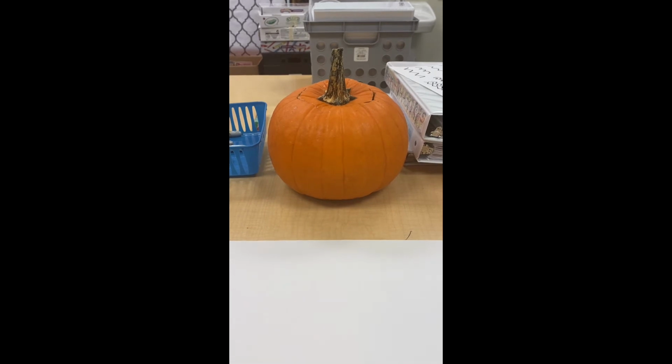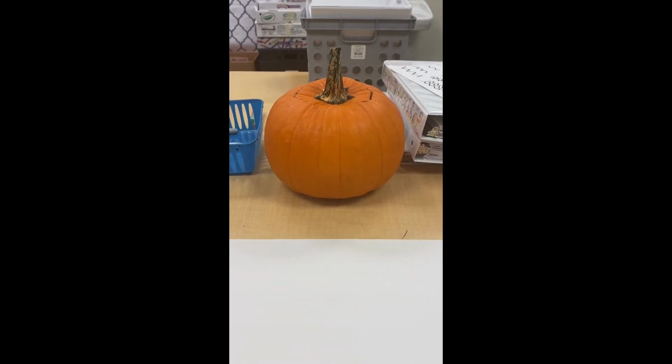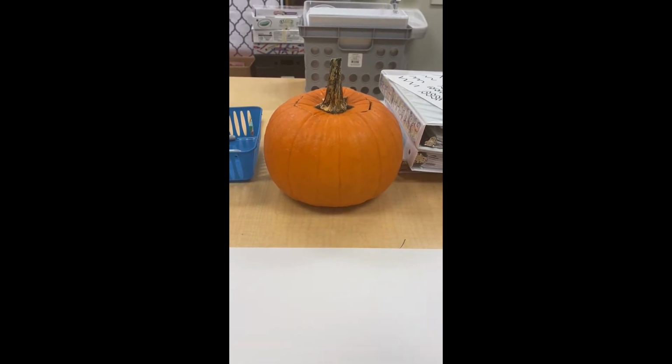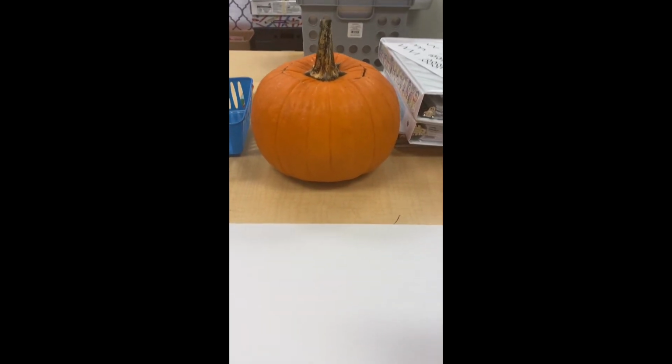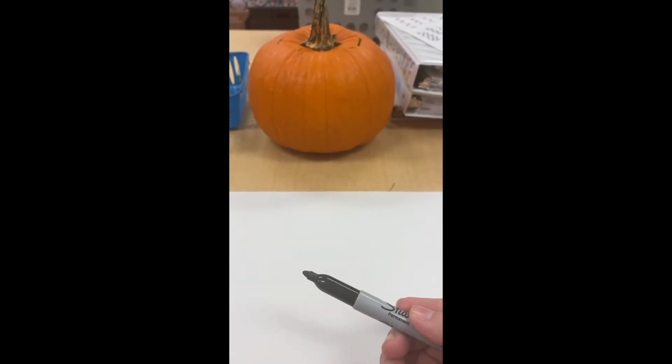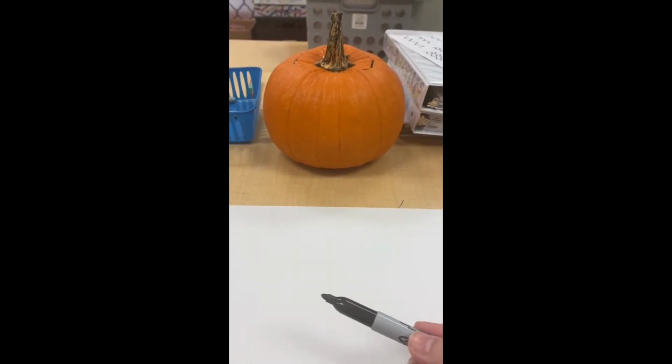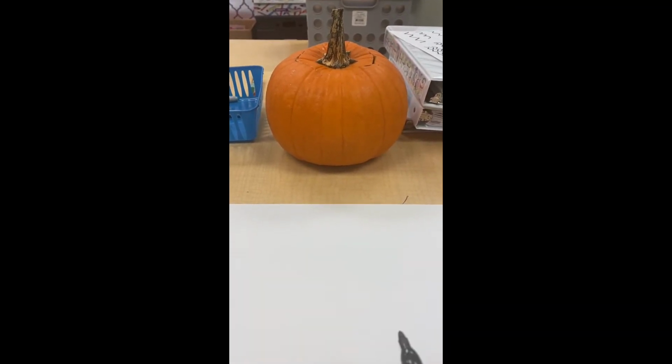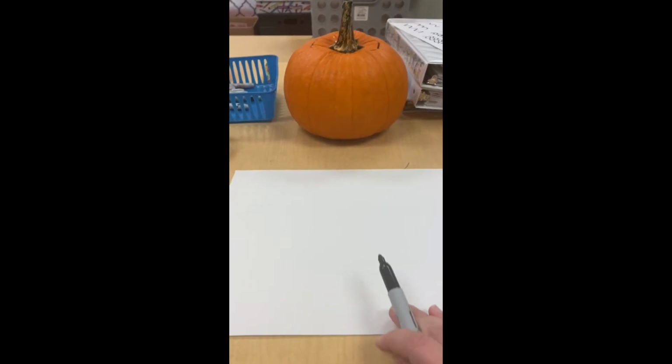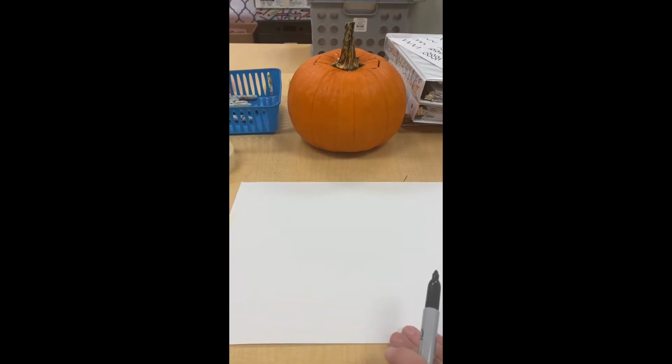So it's okay if it doesn't come out exactly how you have in your mind, because pumpkins come in all different rounded shapes. We're going to use our permanent marker, so that makes us certain that we can't erase it. We're going to commit to our line, and even if we make an oopsies, it's okay. We're going to work around it.